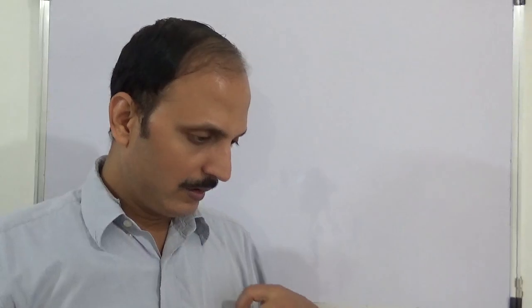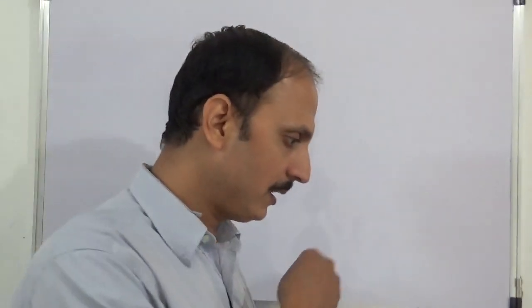First, we have done conservation of energy. Second, in center of mass we have done conservation of momentum. Now this is the third conservation, that is conservation of angular momentum. And very important. Here, how to start? Let's see.